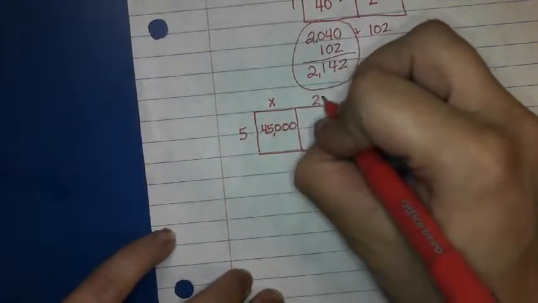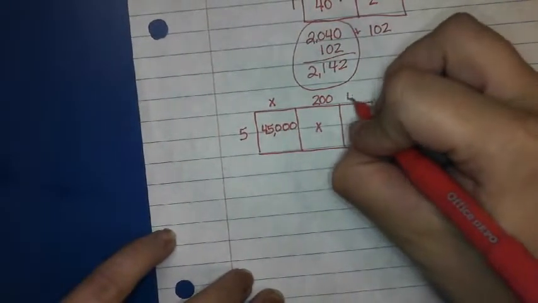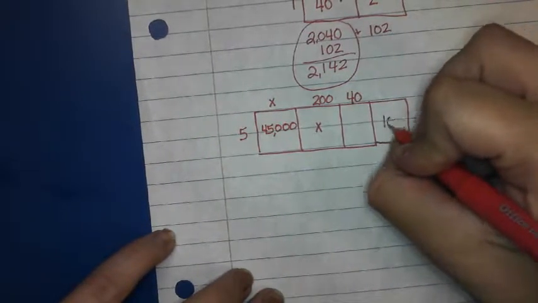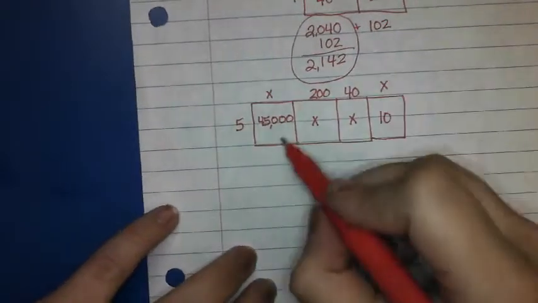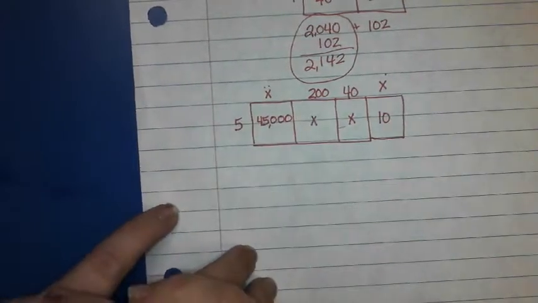So we could have, let's see, something like that, where some of the products are missing, but then also some of the factors are missing, the numbers that we multiply by.